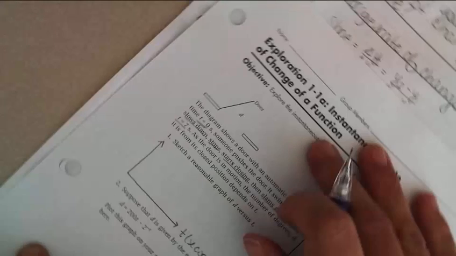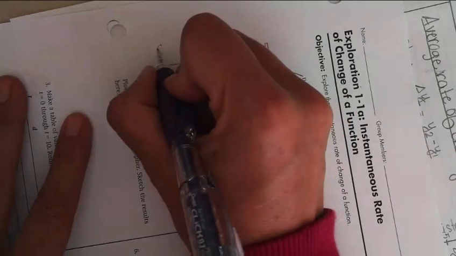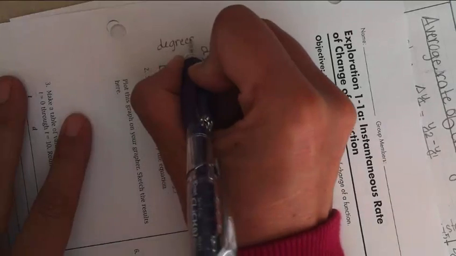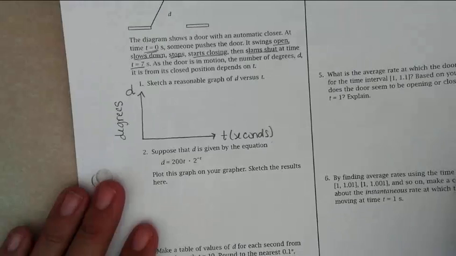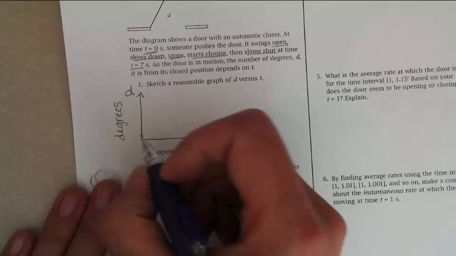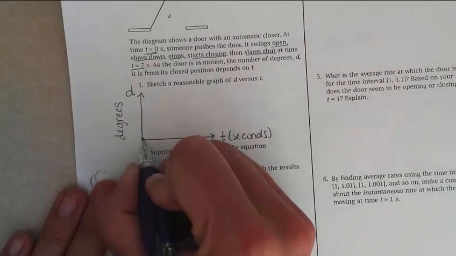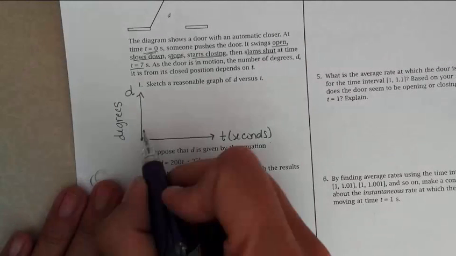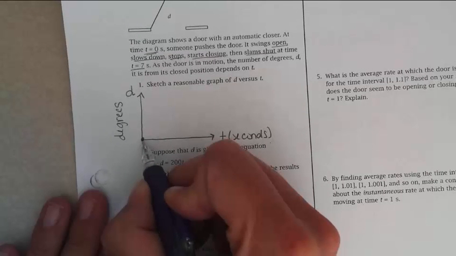Actually, I'm going to put that vertically, but I'll label it horizontally here. Degrees. Okay. So at time t equals 0, here we are. And the door is not open, right? Okay, but all of a sudden somebody pushes it open.